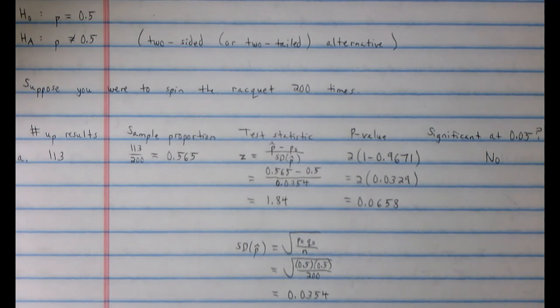Here's that calculation. The standard deviation of the sampling distribution of the proportion is equal to the square root of p naught q naught over n, where p naught is the hypothesized proportion, 0.5, q naught is 1 minus p naught, and n is the sample size. So this gives us 0.0354. And that allows us to finish our calculation for the z-score. We get a z-score of 1.84.